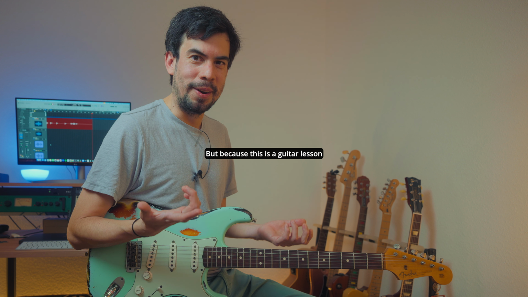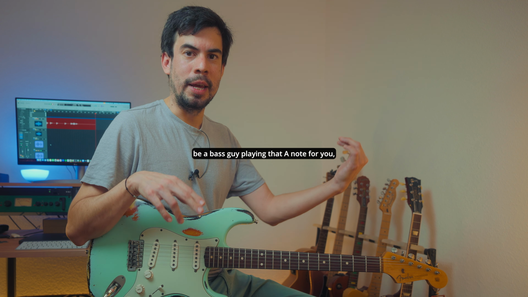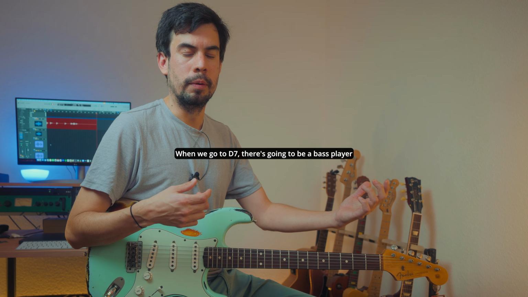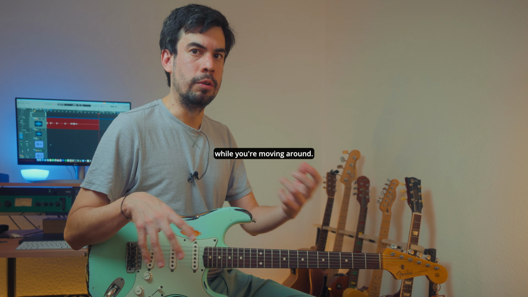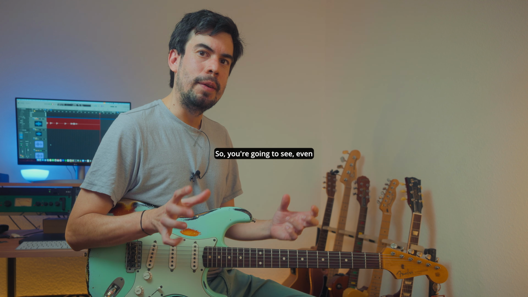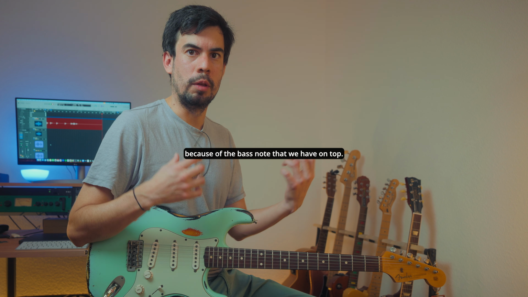But because this is a guitar lesson and we're trying to learn concepts, think the opposite. Think that when you're playing A minor, there's going to be a bass guy playing that A note for you while you're moving around. When we go to D7, there's going to be a bass player playing that D note for you while you're moving around. So you're going to see, even though the shapes are repeating, the harmony is reacting differently because of the bass note that we have on top.